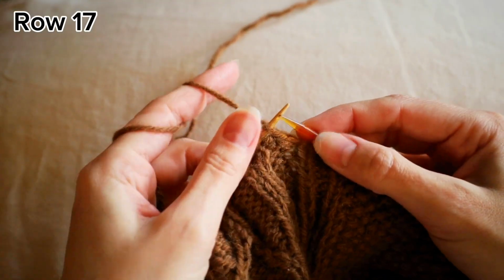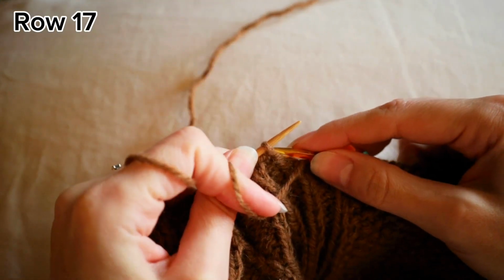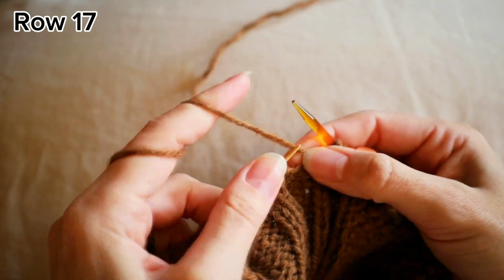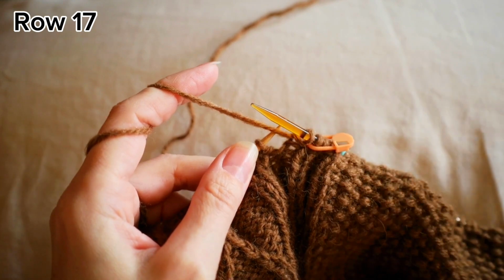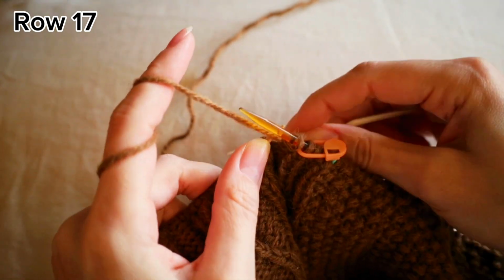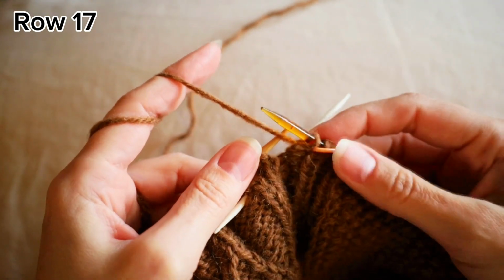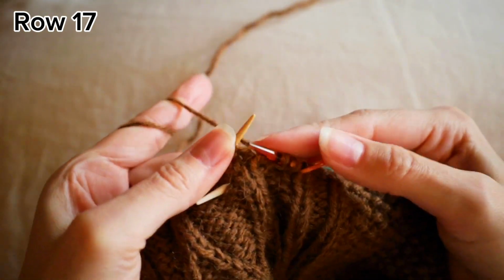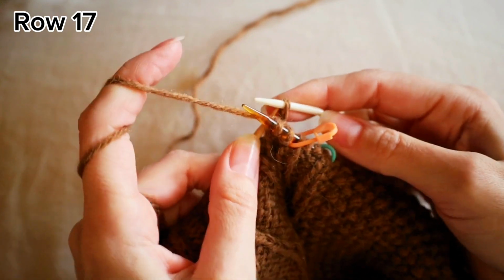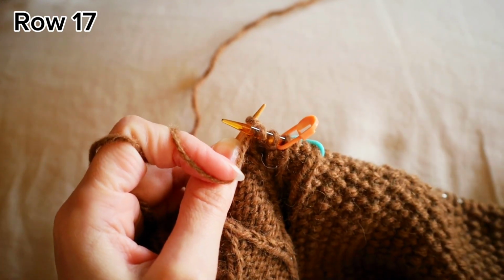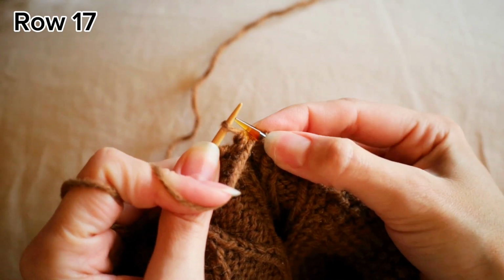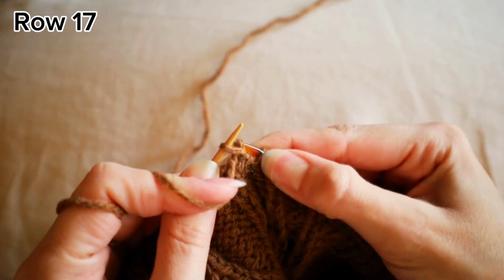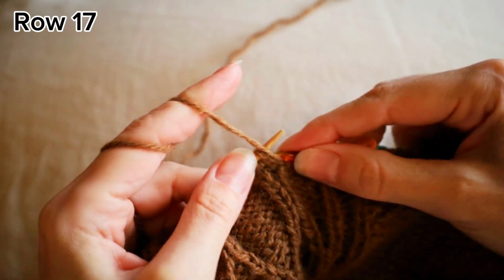Row 17. To start the pattern, purl the first stitch. The second stitch, move to the extra needle and leave it behind the work. Knit the third stitch. Return back the second stitch and purl it. The fourth and the fifth stitches, purl them.